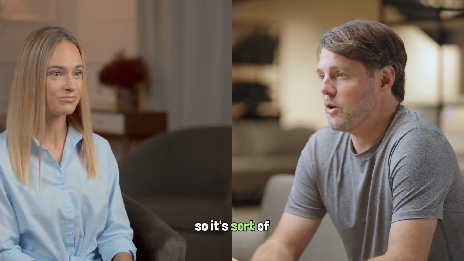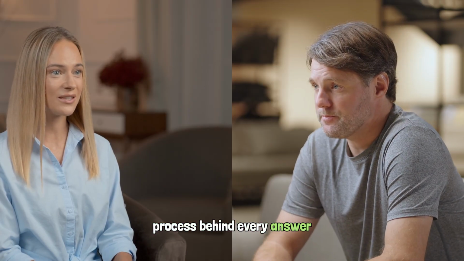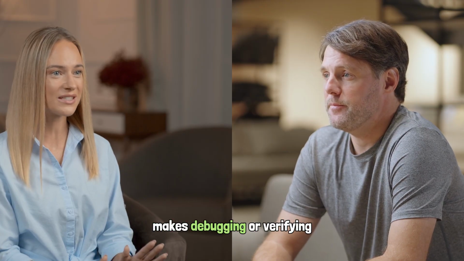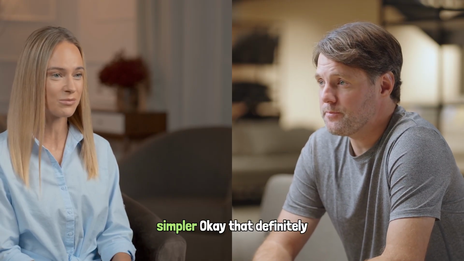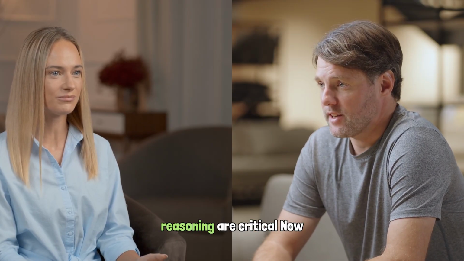I get that. So it's sort of like the model is thinking out loud, right? Exactly. It's like having a transparent process behind every answer and reasoning path. This makes debugging or verifying the logic so much simpler. Okay, that definitely sounds useful, especially in settings where clarity and reasoning are critical.